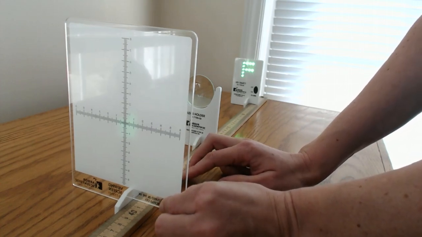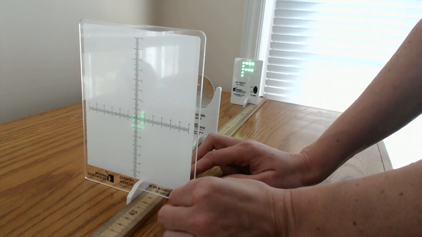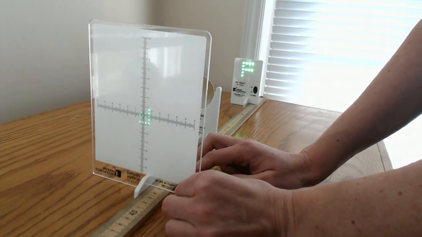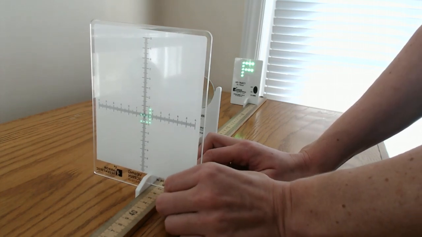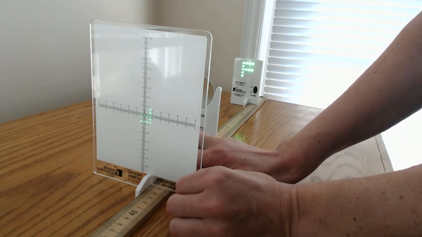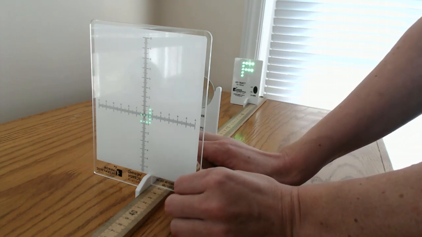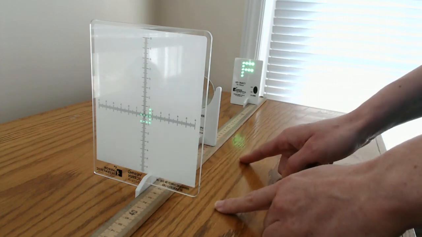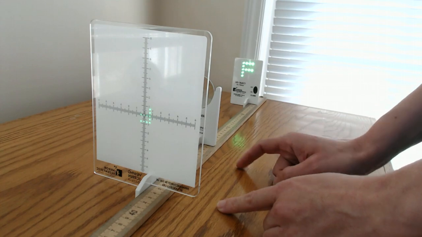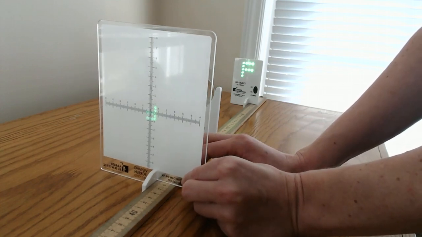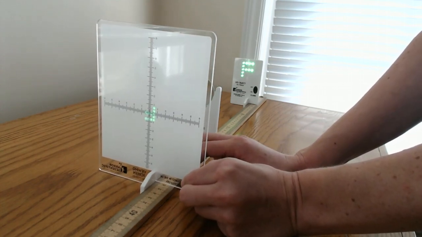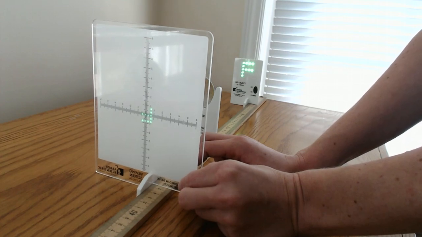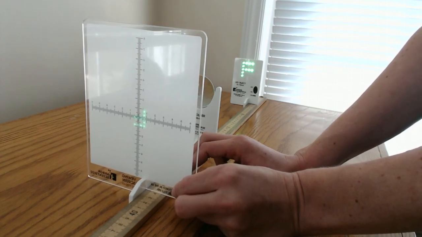If I move the screen a little bit closer, now you can see, look, there it is, a very clear F upside down. That means the image is created at this location. This is actually 15 centimeters from the lens. If I move it a little bit, it becomes blurry, and now it's clear again. But it's clear right here, and then look, it's blurry again.